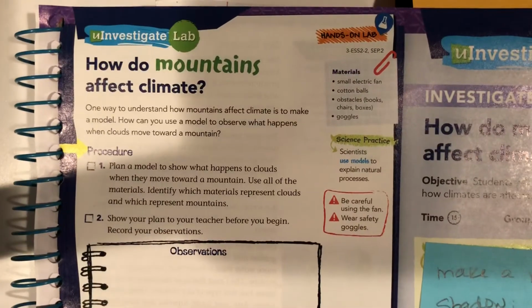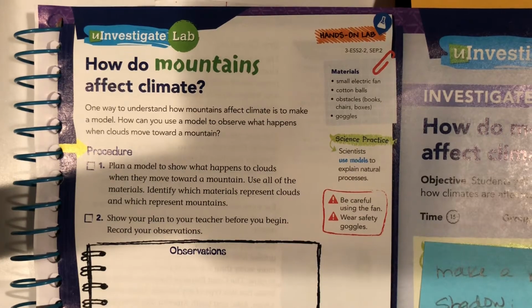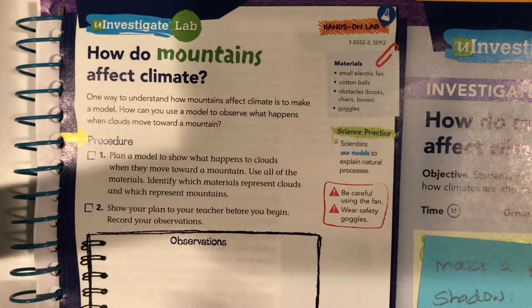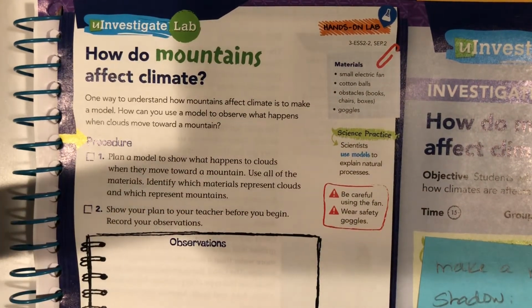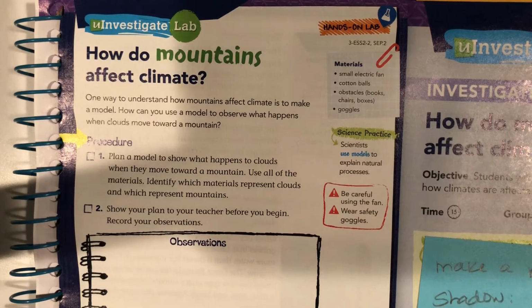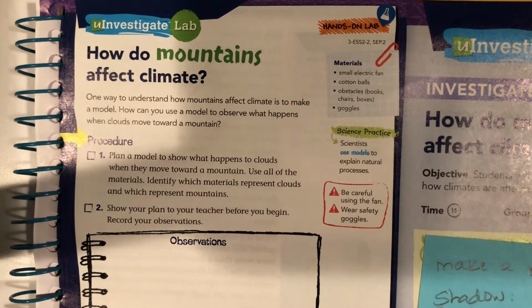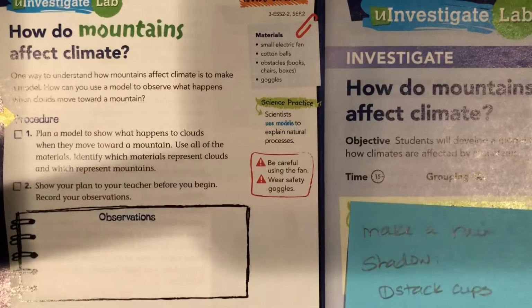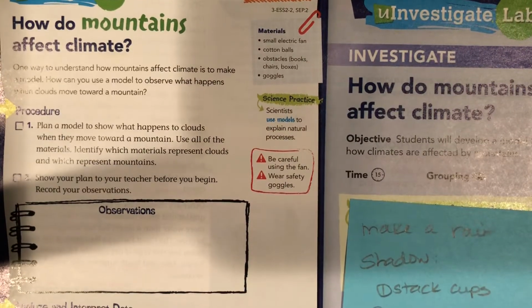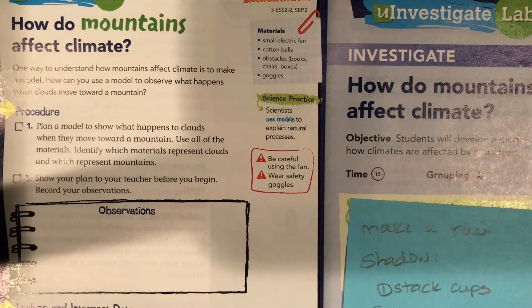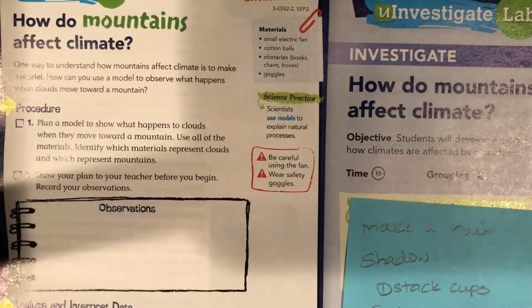And then we did the experiment about how mountains affect climate. Remember where we used the cups and we made the mountain and we put the paper over it and then we sprayed the water on it and we used the fan. And if you remember, the water only got one side of the mountain wet because the mountain blocked the precipitation from going on the other side of the mountain.